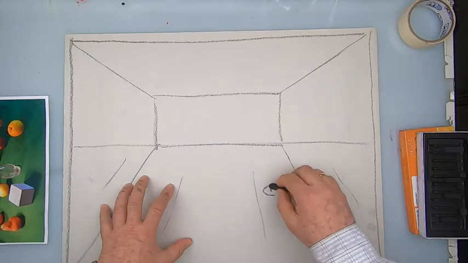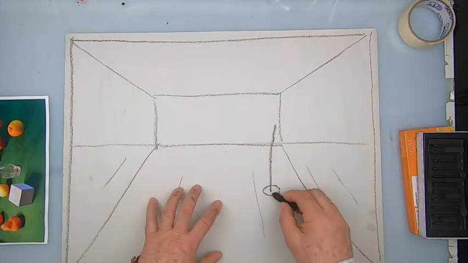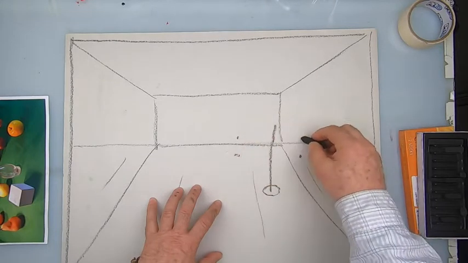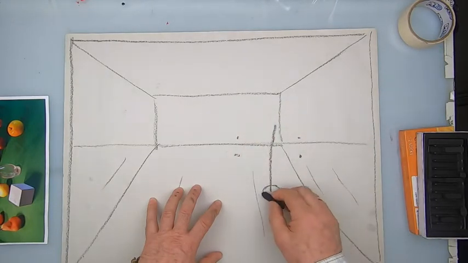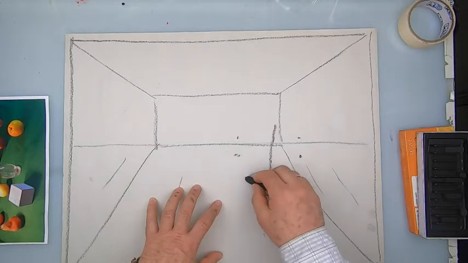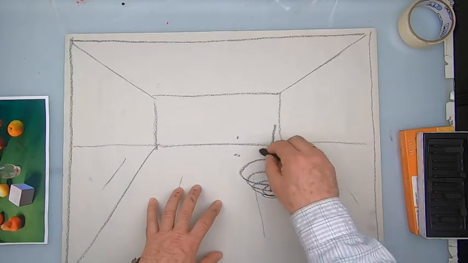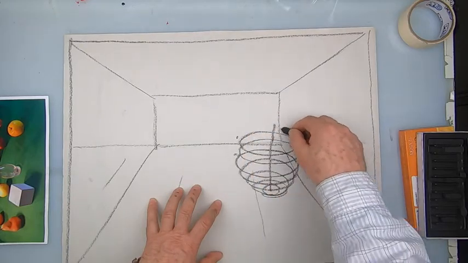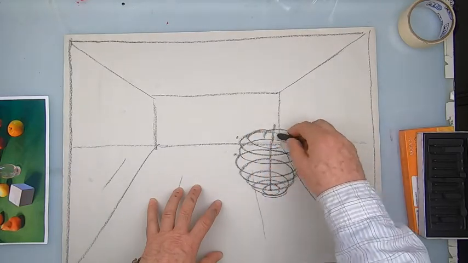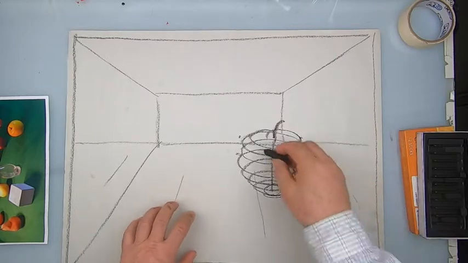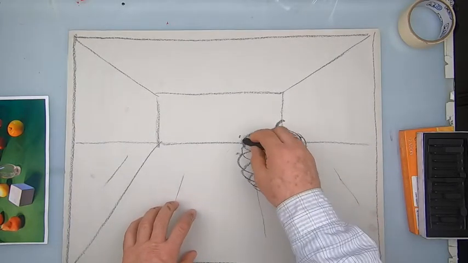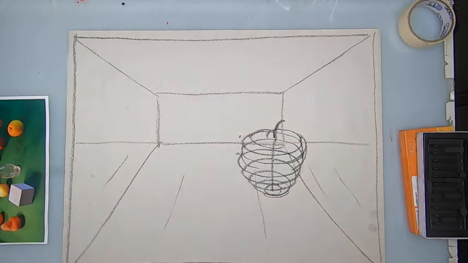The footprint of the apple. Let's make it that big. It's going to have a little broader top to it. This one's a little different. It's got a little bit of a belly to it, right? Okay.